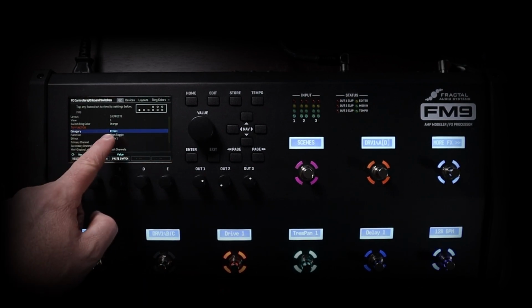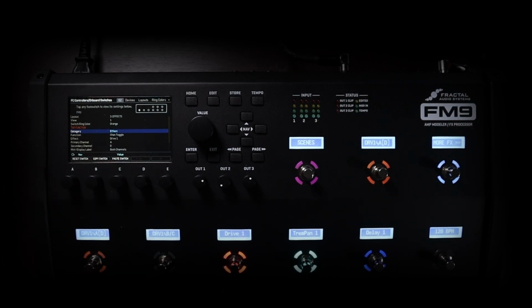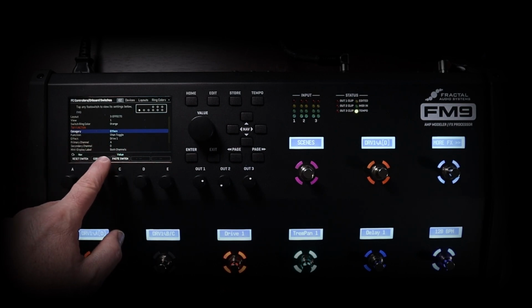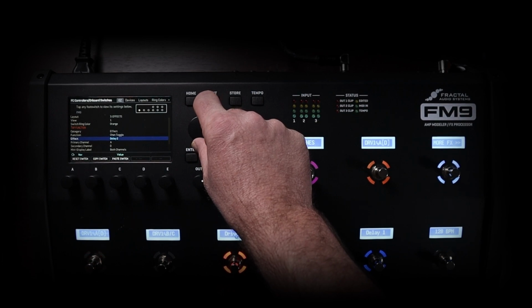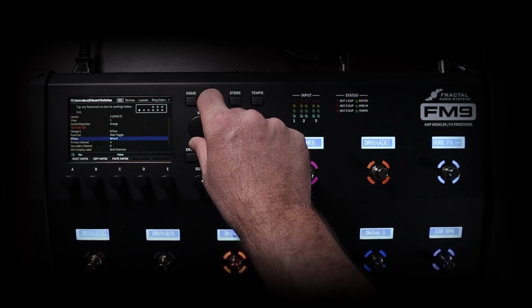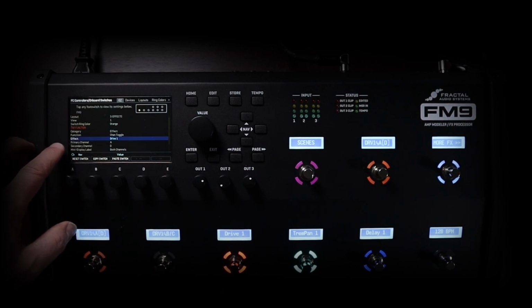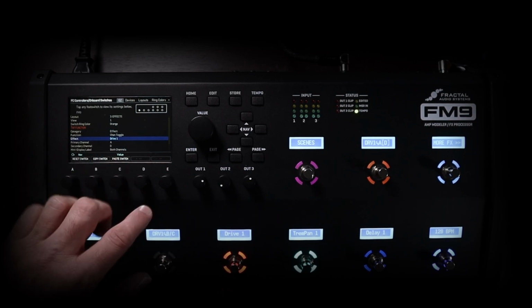So for my category, I chose effect. For my function, I chose channel toggle, because we are toggling between 2 different channels. The effect is my drive 1. So you can see how I can go in here and change to like delay 2 and all kinds of other stuff. I'm going to keep it on drive 1. My primary channel is A and my secondary channel is D.